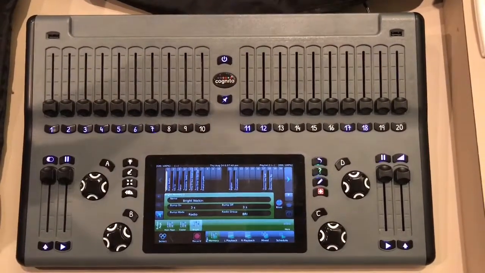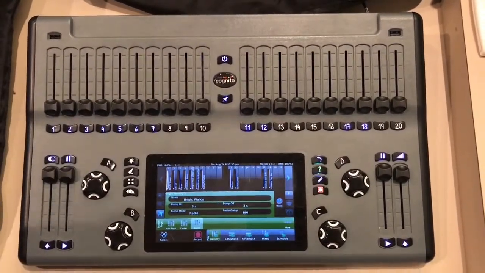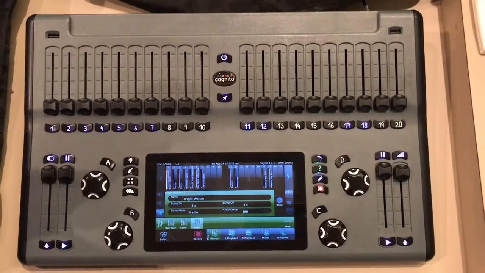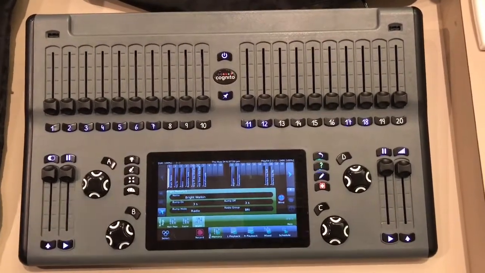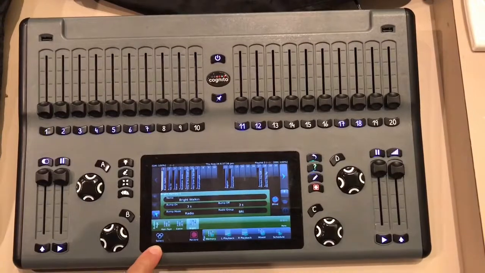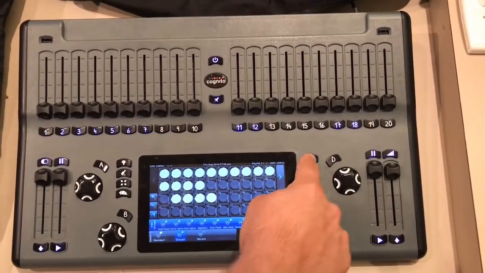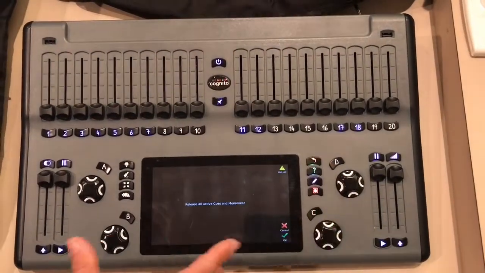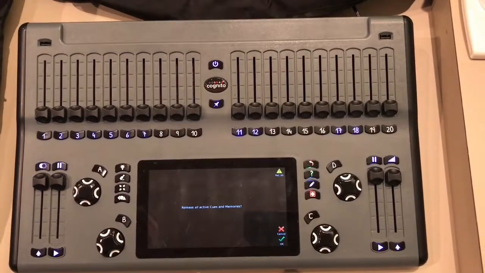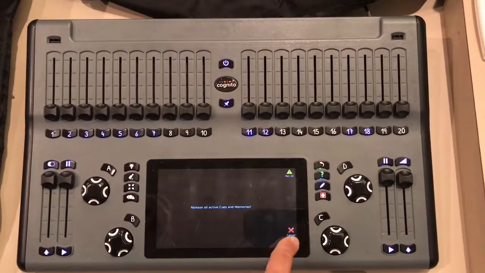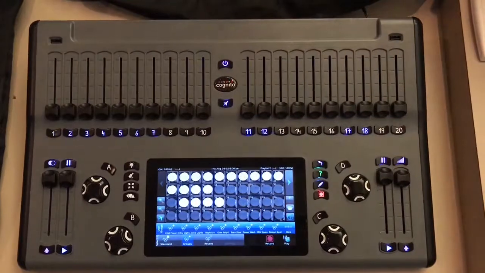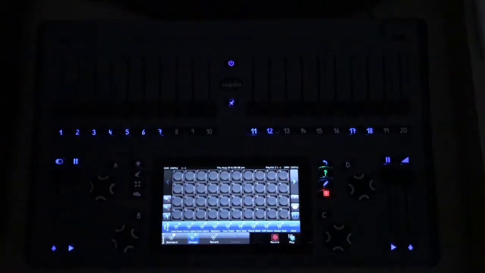Once you're done with the service, to turn off the power, you pretty much just do everything that you just did in reverse. So we're going to go ahead and select the select button here. We're going to press this until it comes to a screen that says release all active cues and memories. We're going to press OK. The house lights will start to come down. Once they come down, you're good to go.